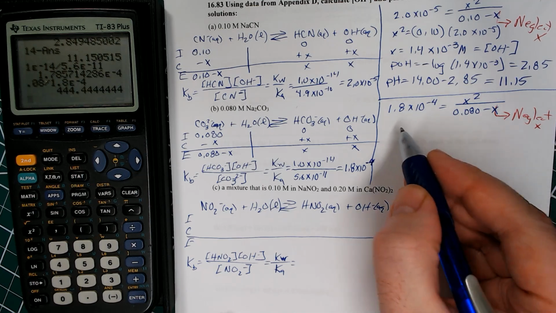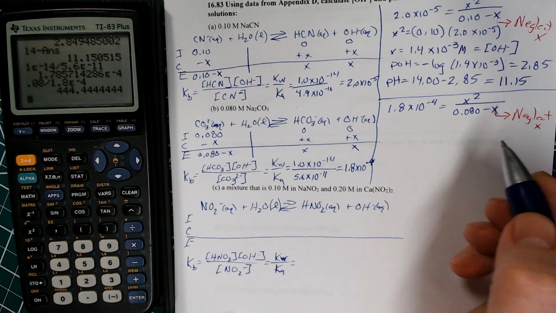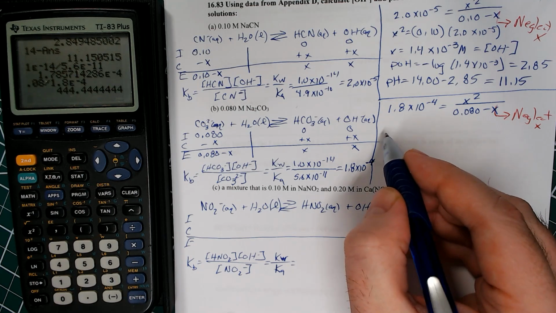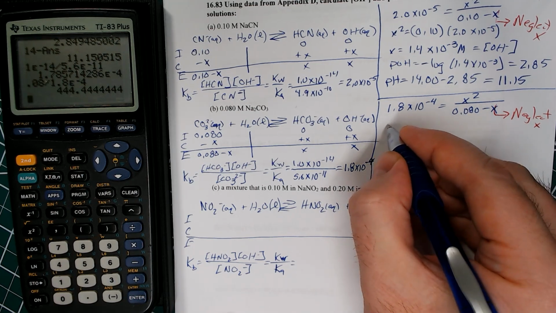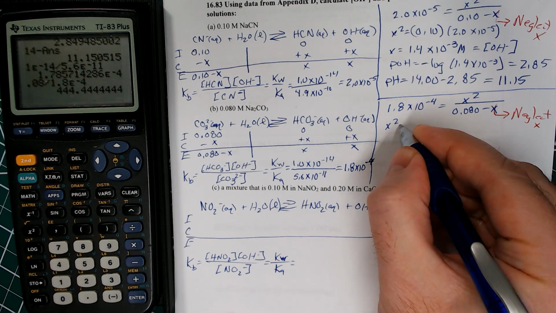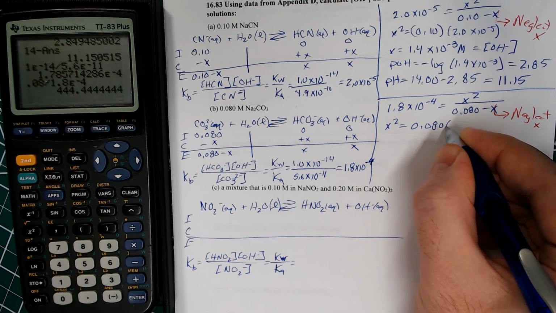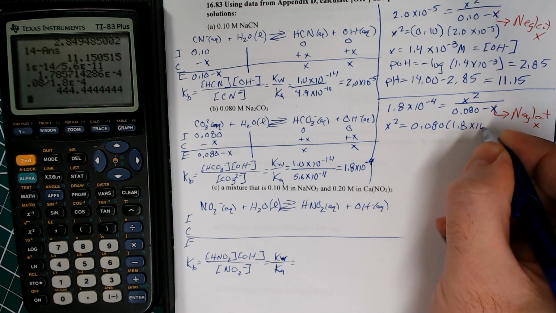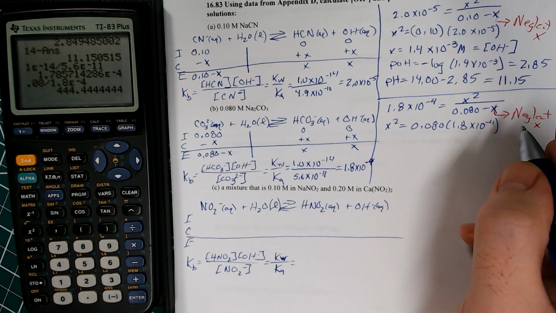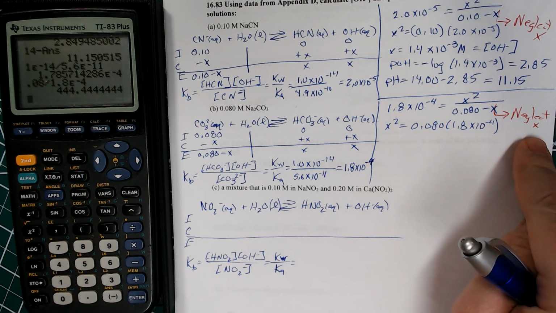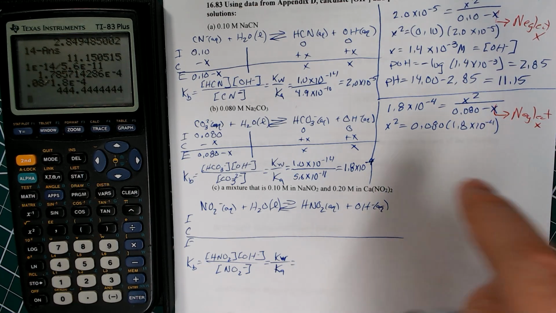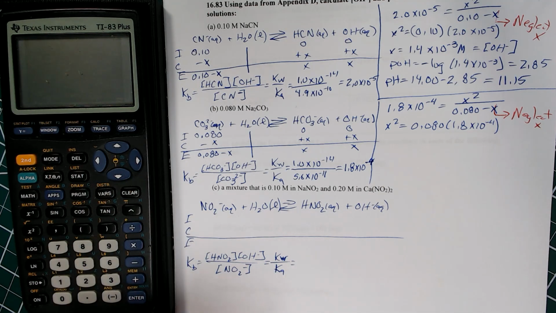The next thing that we want to do here is to cross multiply. So we'll get x squared is equal to 0.080 times 1.8 times 10 to the negative 4. We'll multiply that out and then take the square root, and we will get a number. So 0.08 times 1.8 times 10 to the negative 4.